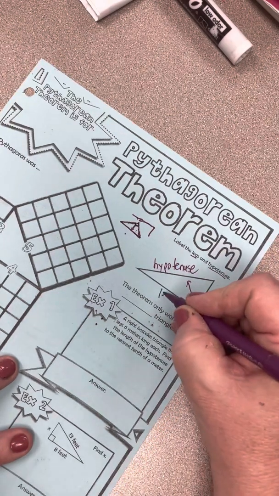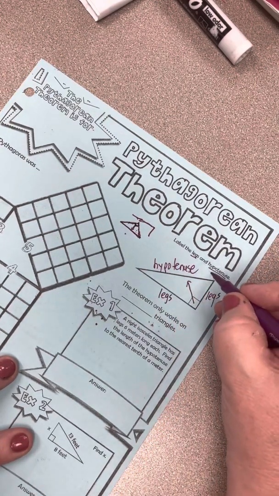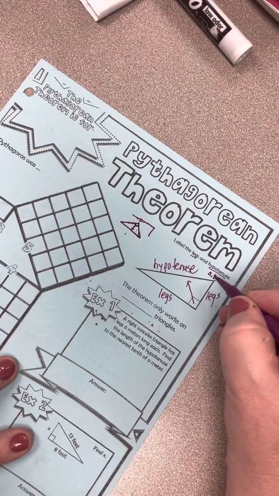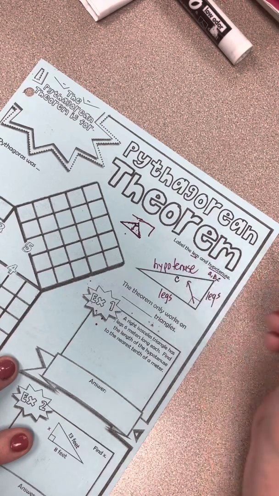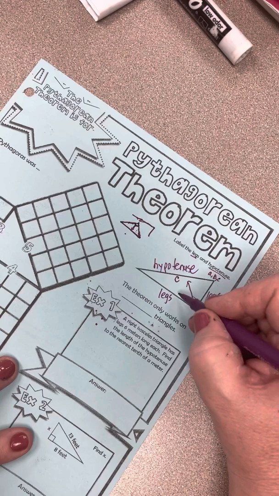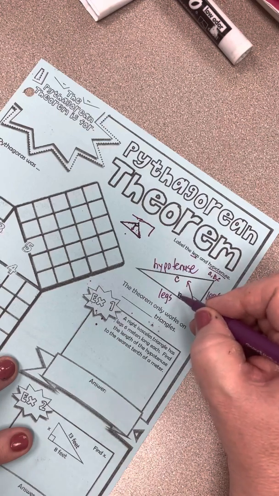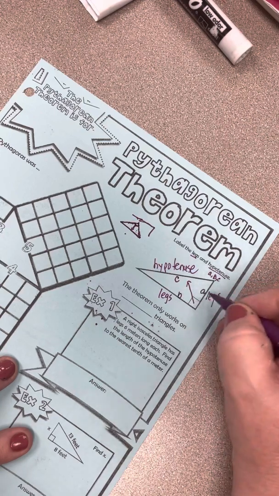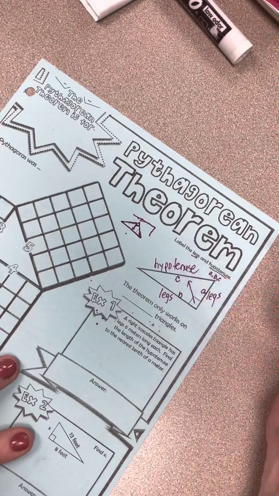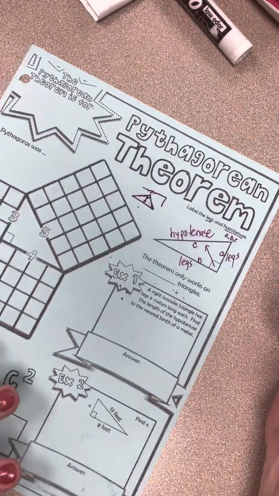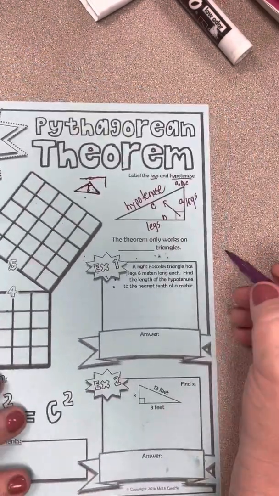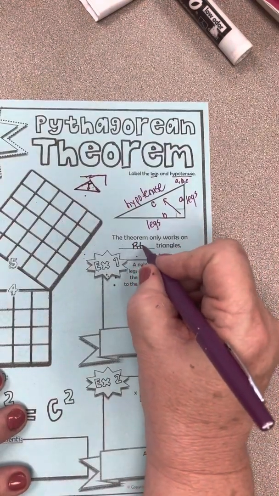These are my legs. Then if I wanted to label the A, B, and C, hypotenuse is always C. Legs, it doesn't matter. This could be A, this could be B. I could put B here, A here. They're interchangeable. C always has to be hypotenuse. All right? Now, the theorem only works with right triangles.